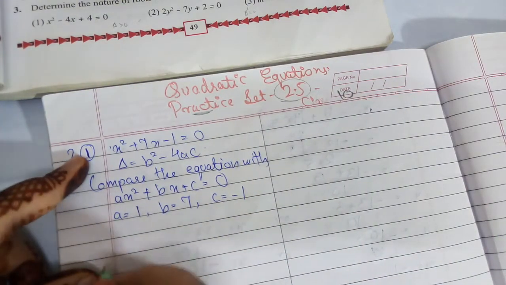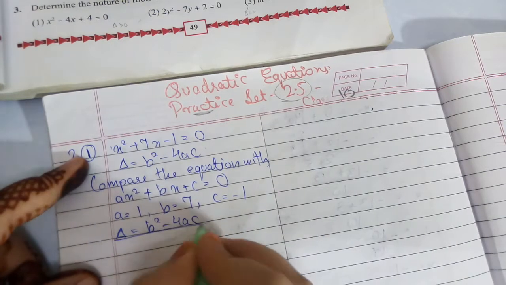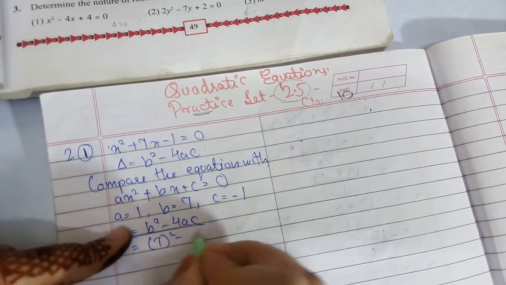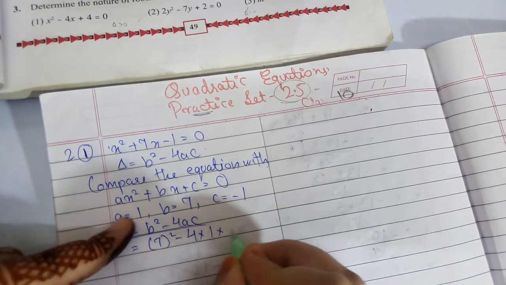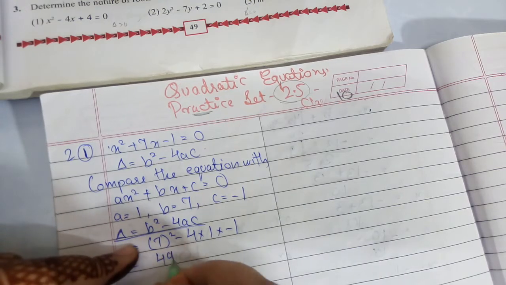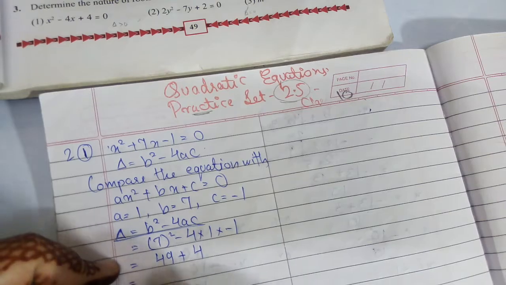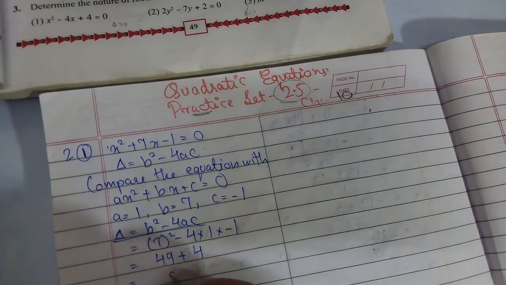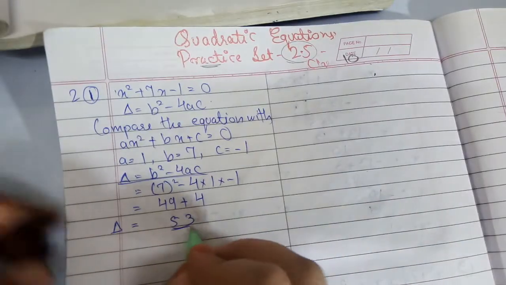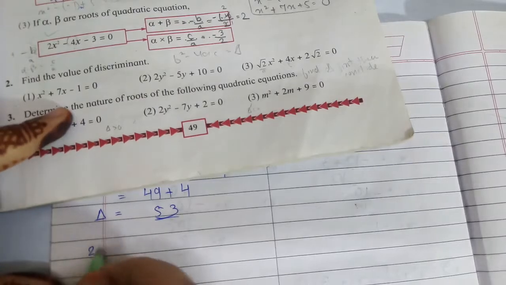Now let's put in the formula, that is delta is equal to b square minus 4ac. So this is our formula for discriminant. So value of b square is 7 square, minus 4, a is 1, c is -1. So 7 square will be 49, minus minus becomes plus 4. Now 49 plus 4, so it will be 53. So value of delta, or discriminant, is equal to 53. Alright. Now let's solve question number 2 here.